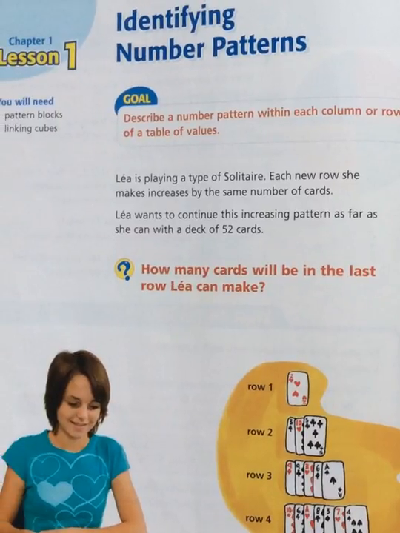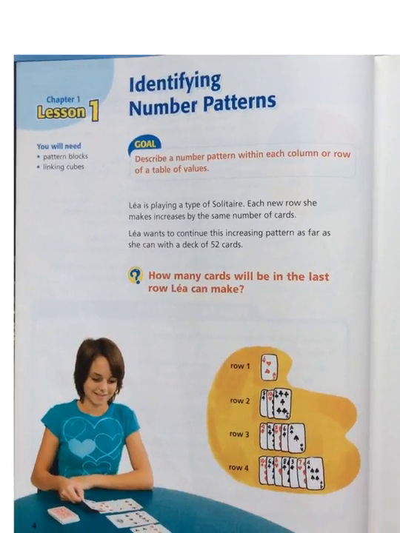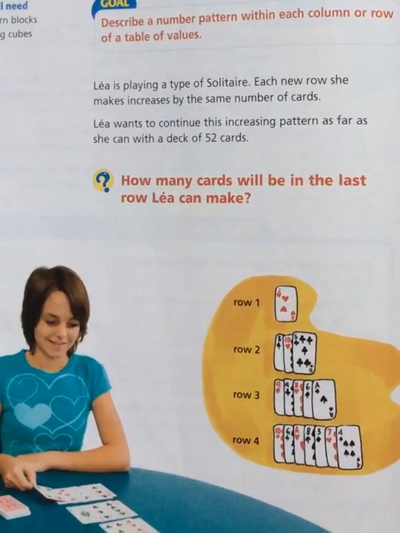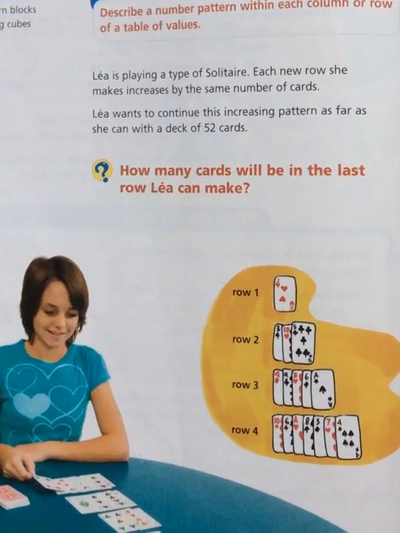Let's do the examples together. The goal is to describe a number pattern within each column or row of a table of values. I'm going to zoom in just a little bit. Here we go. So we see Leah here. She's playing a type of solitaire.